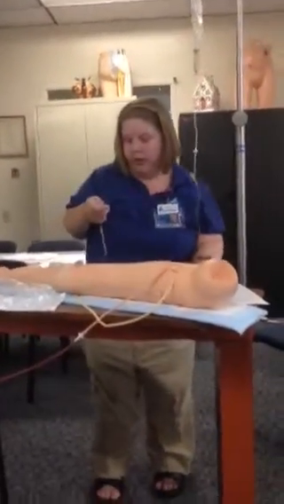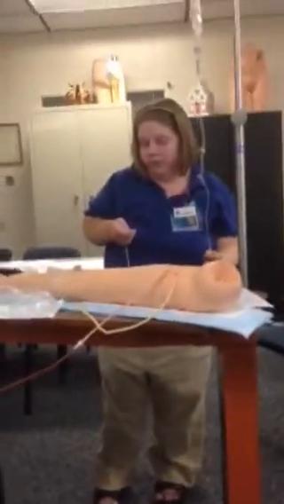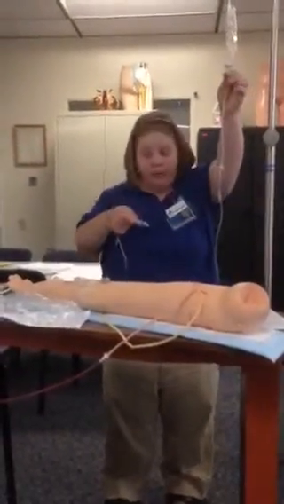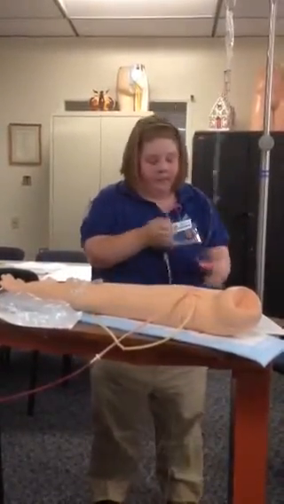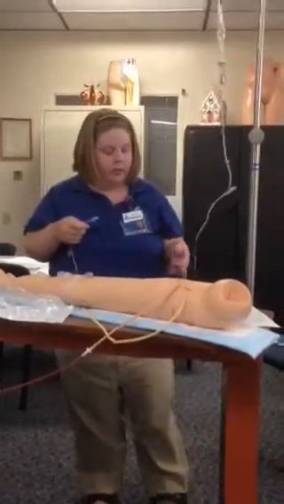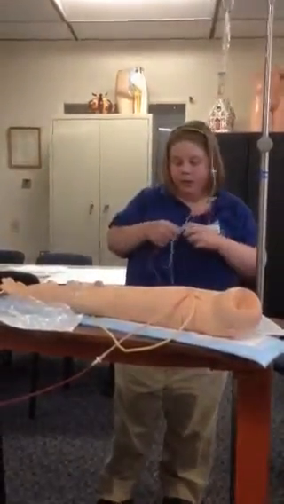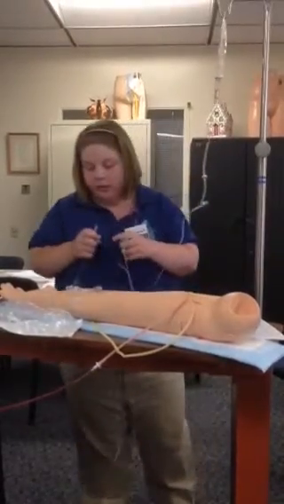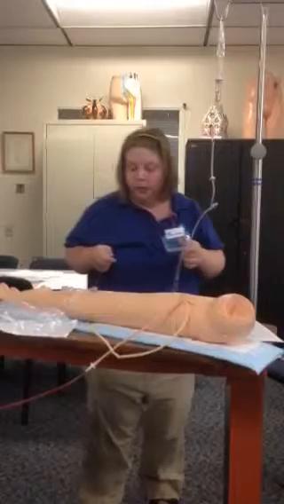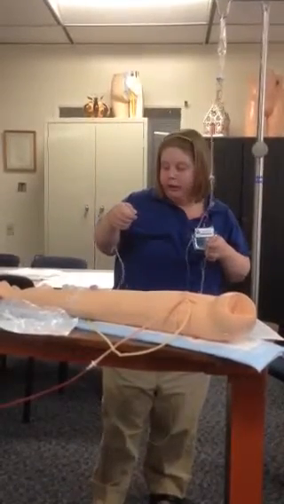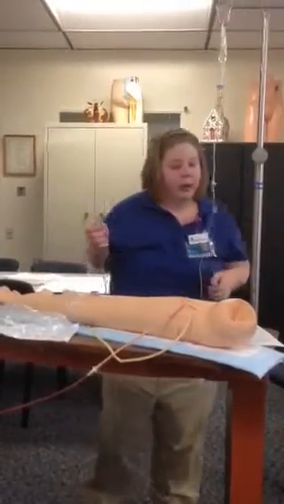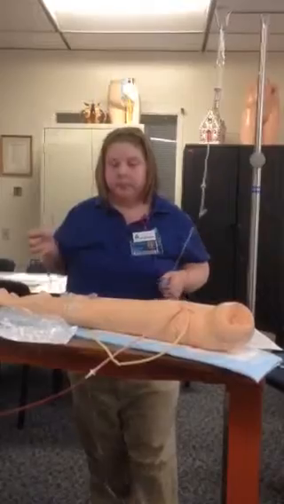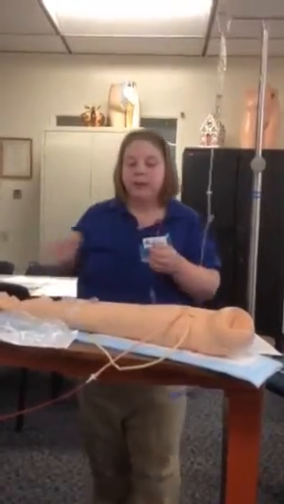Gonna unclamp it. Priming it. Not letting too much come out. I would not have let that much come out. Now I would clean my patient's site again.